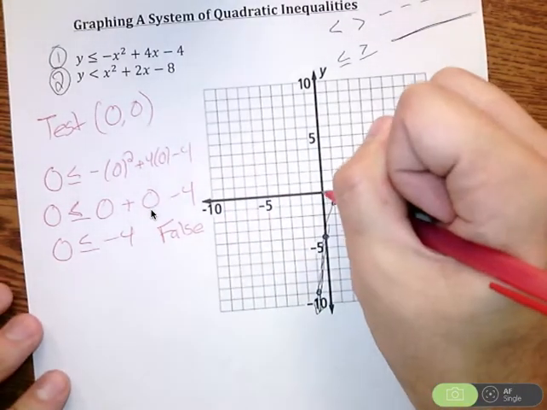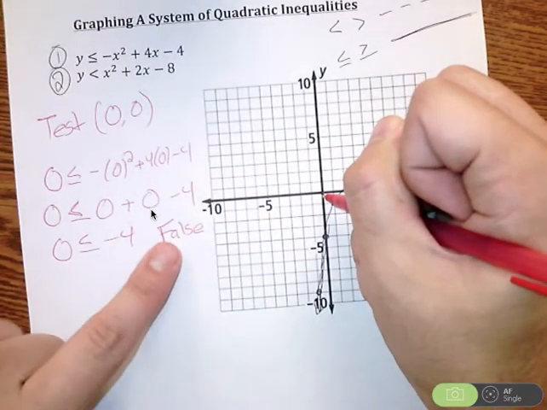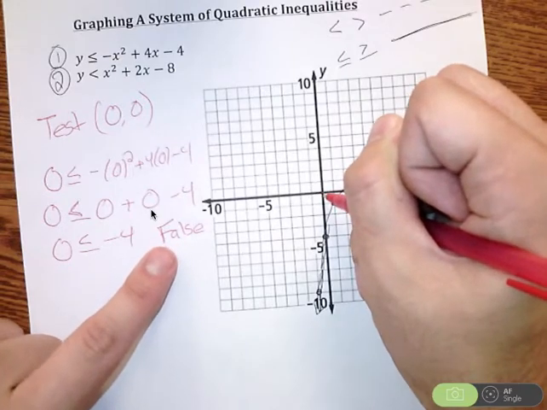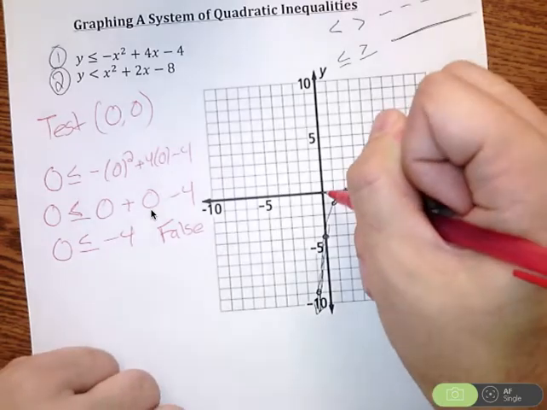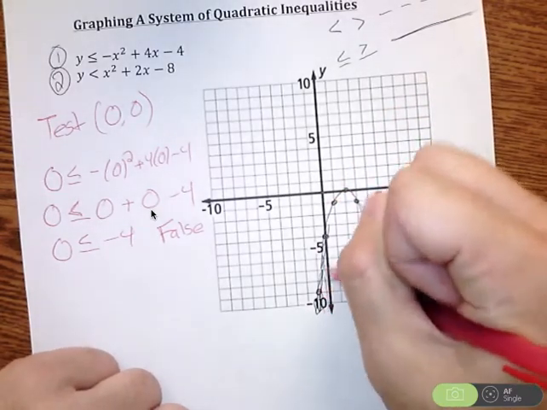So I tested the point 0, 0. If it was true, I would shade on the side with 0, 0. Since it's false, I'm going to shade on the opposite side, which happens to be the inside.